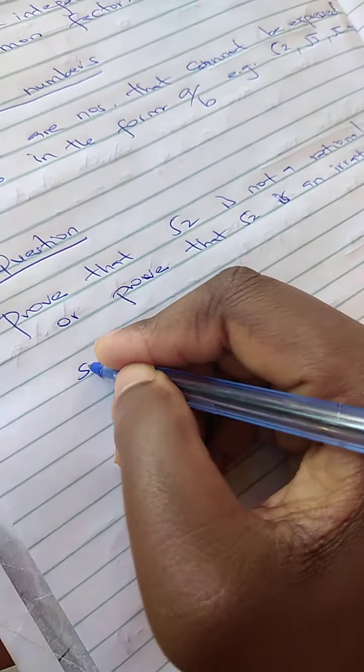We see that a squared is a multiple of 2, and if it is a multiple of 2, hence it is an even number.